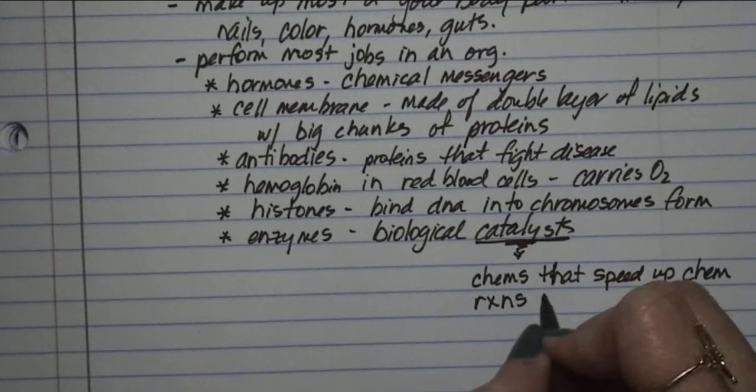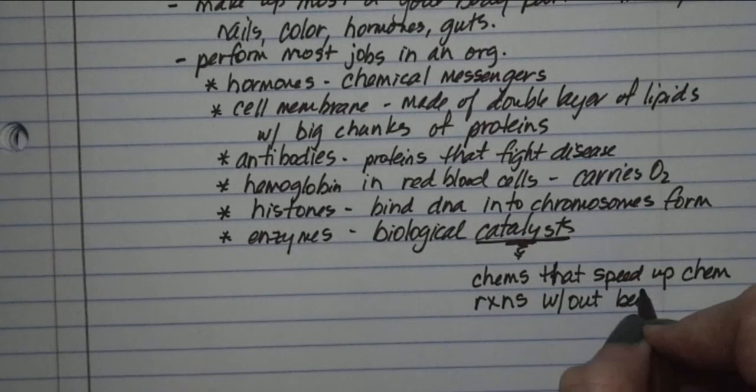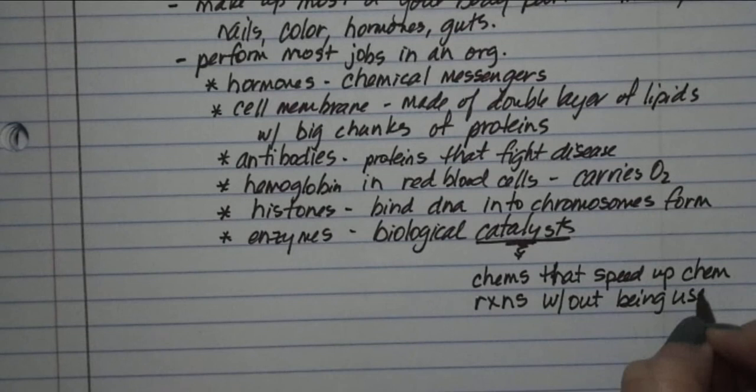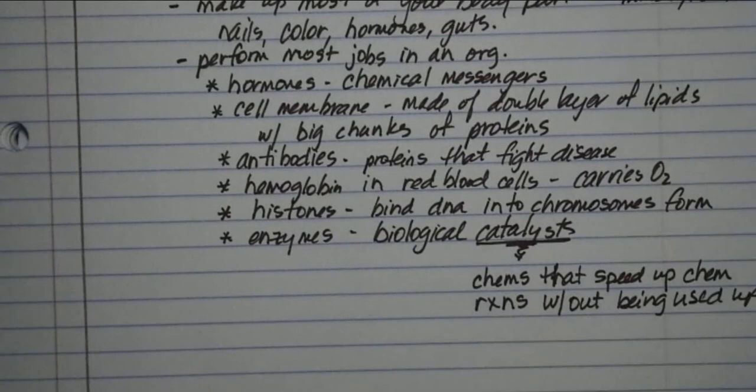So catalysts are really cool because if we didn't have catalysts in our body, it'd be like you were in slow motion. Everything would be in slow motion. It might take you a year to walk across the floor. Okay, uber slow motion. Because we have catalysts, things happen more quickly.